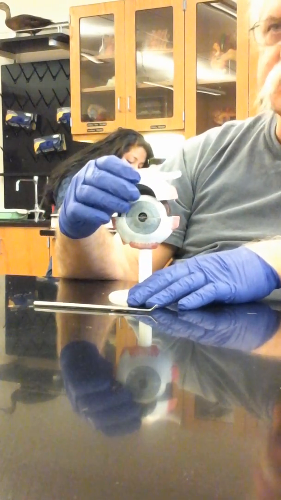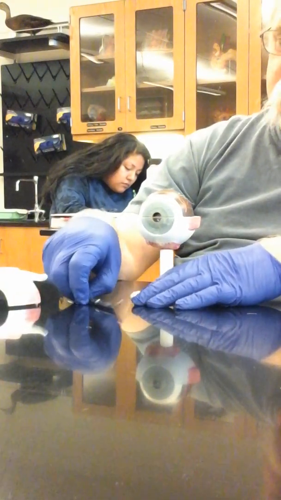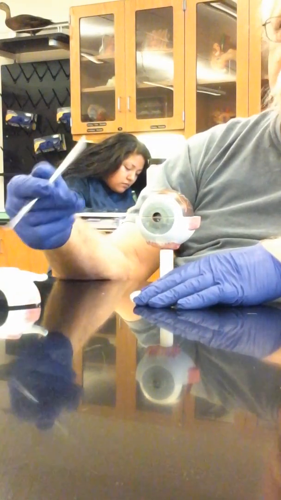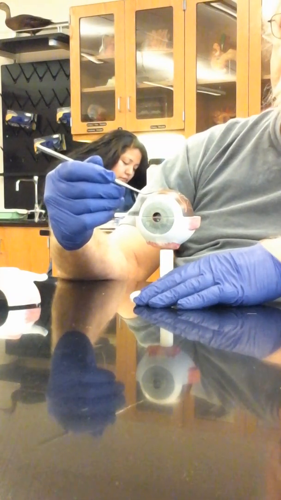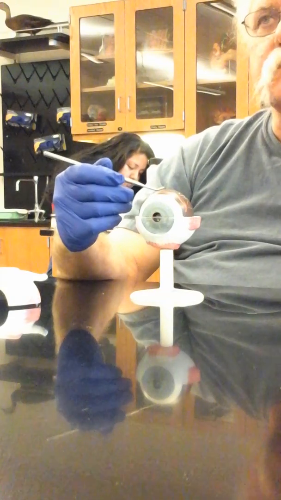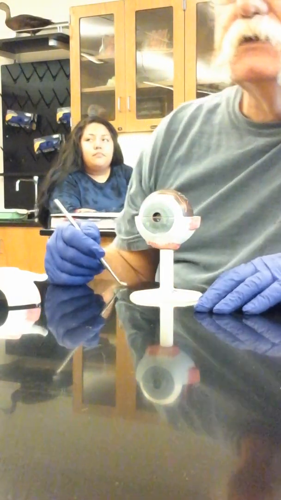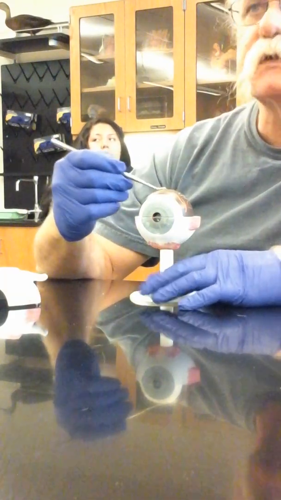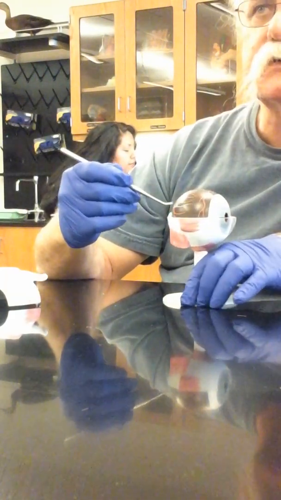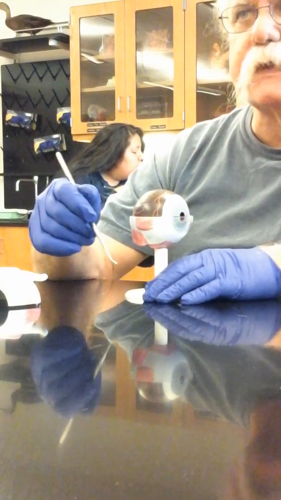Now I'm going to take the top off. The first layer was the sclera. This darker layer here is the choroid coat. Choroid coat. If we wanted to see it on a living or dead preserved specimen, we need to cut into the eye. The model is able to do it this way. Here's the choroid coat. And the function of the choroid coat is to absorb excess light.